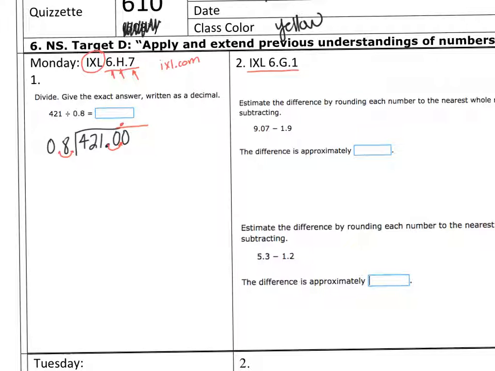Does 8 go into 4? No, it does not. Does 8 go into 42? Yes, it does. It goes in actually 5 times. And 8 times 5 is 40. You have 2 left over. Bring down the 1. Does 8 fit into 21 evenly? Let's see. 8, 16, 24. No, it doesn't. It just goes in twice. And that's 16. 21 minus 16 is 5. Then you bring down the next number, which is 0.